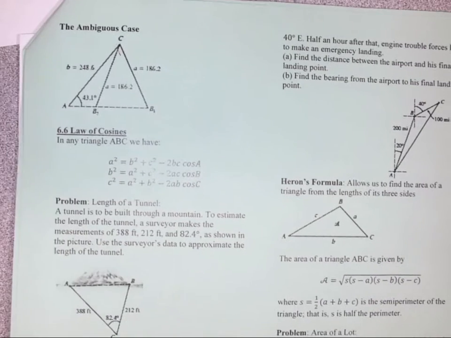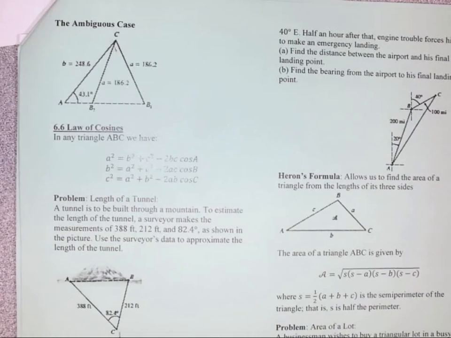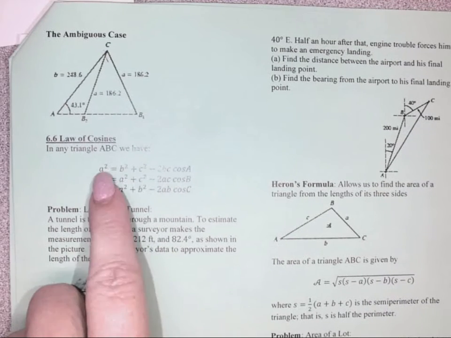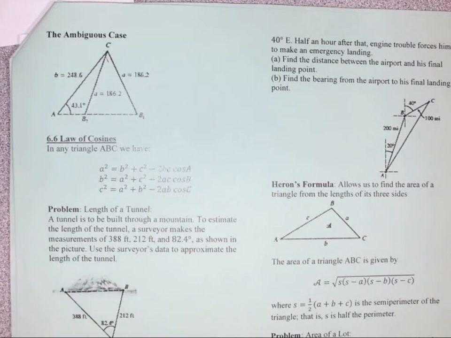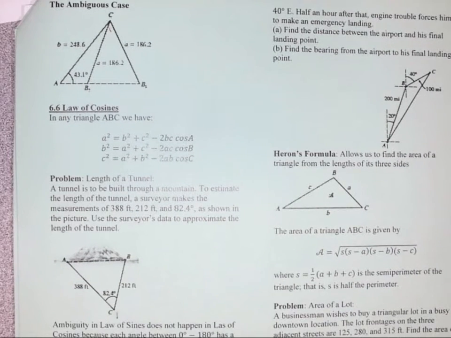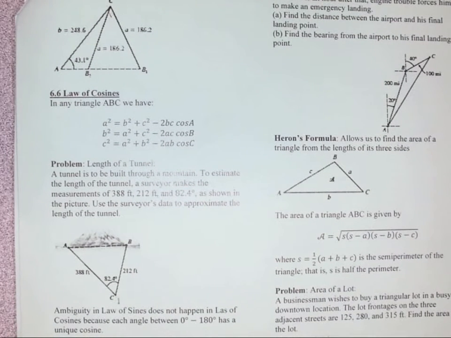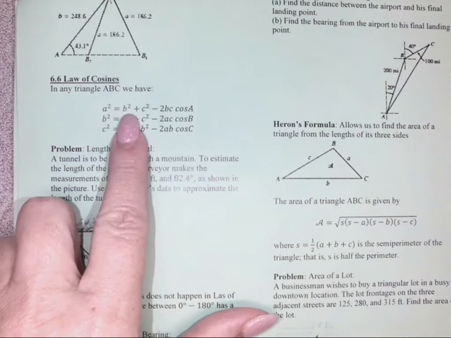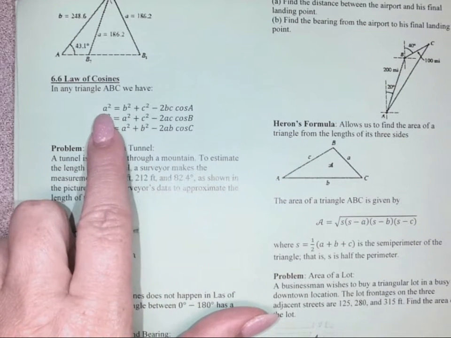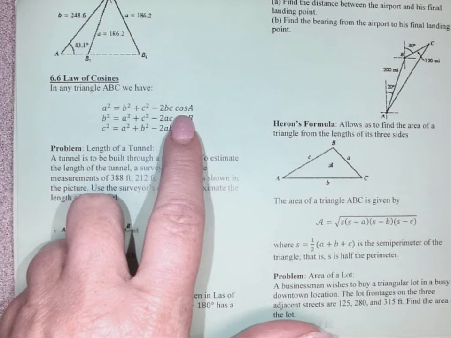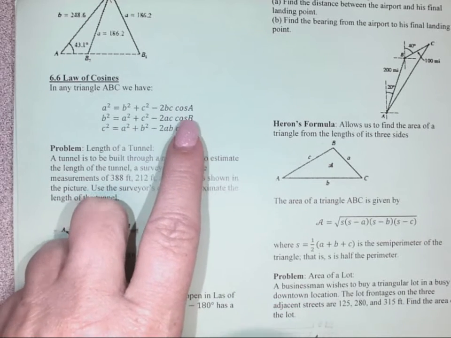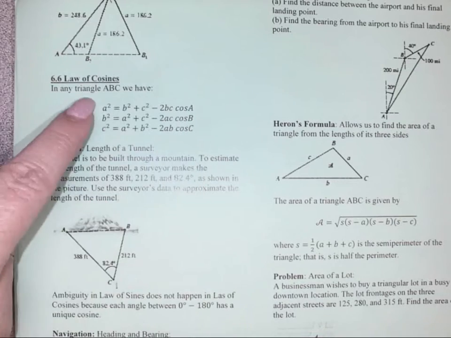So we're going to talk about the law of cosines. In any triangle ABC, this is the law of cosines. It's a little bit bigger formula than the law of sines, which we've talked about. The law of cosines has a lot more to it. It's a squared is equal to b squared plus c squared minus 2bc cosine of a. And then there's actually two other ones, depending on what you're solving for.